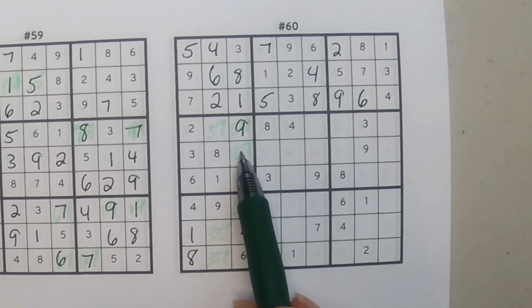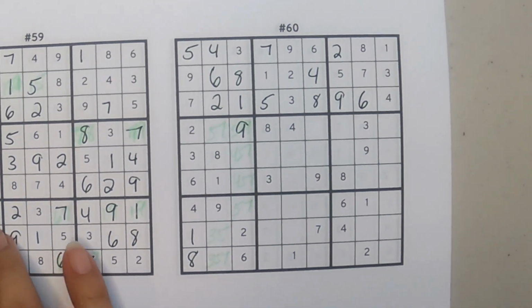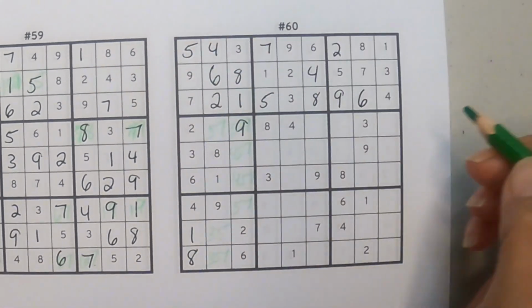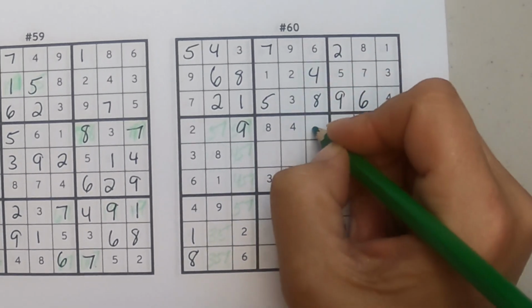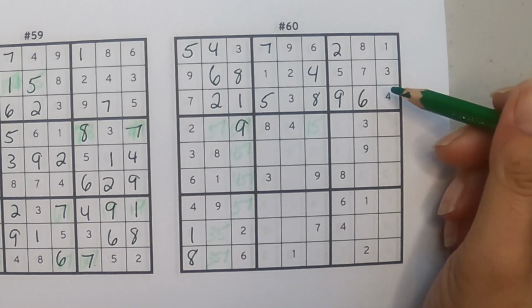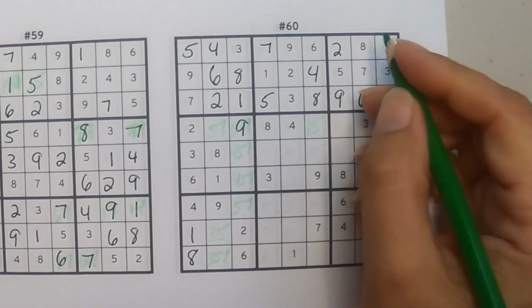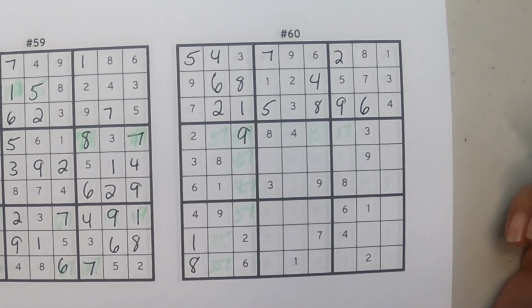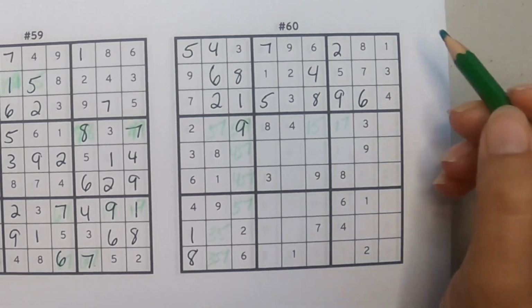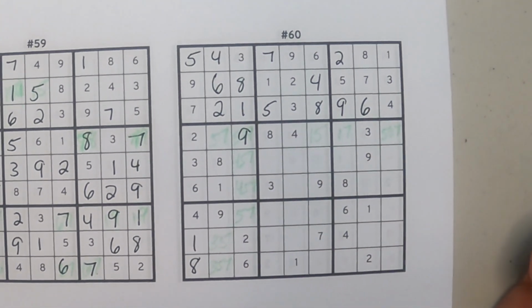For this row, we're missing 1, 5, 6, and 7. We've got a 6 and 7 here, so 1, 5. 5 and 6 here, so 1, 7. 1 here, so 5, 6, 7.